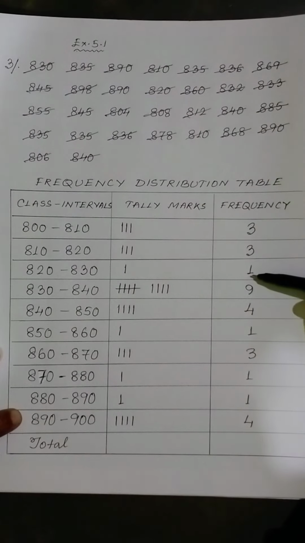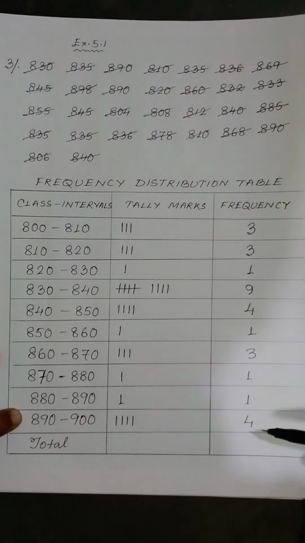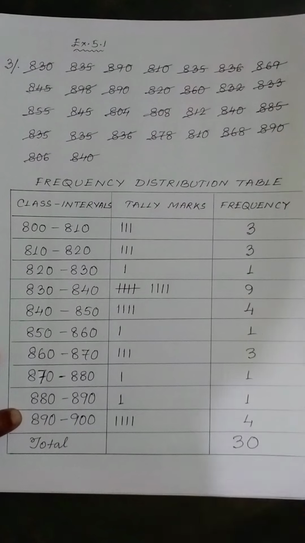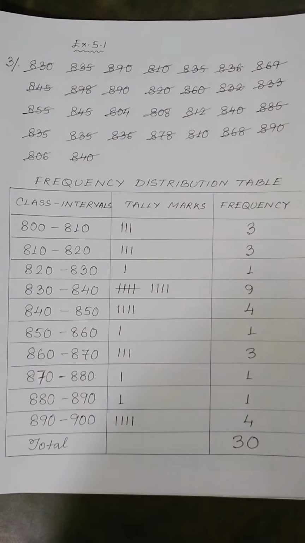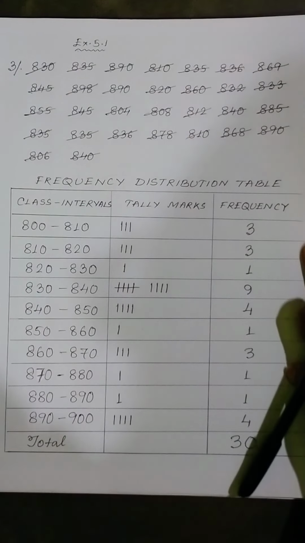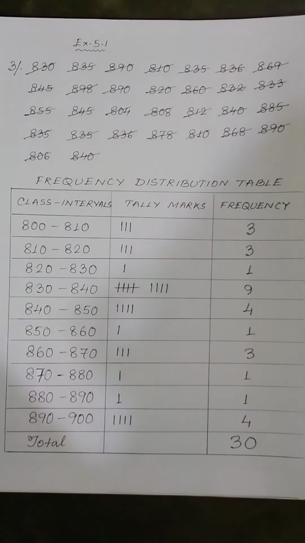3, 3, 6, 7, 4, 11, 20, 21, 24, 25, 26, 30. In this way, you will write 30. You check whether the value is the same or not. In this way, we will make the frequency distribution table, my dear students. In this way, you will prepare the frequency distribution table. We will note it down. After that, we will do.